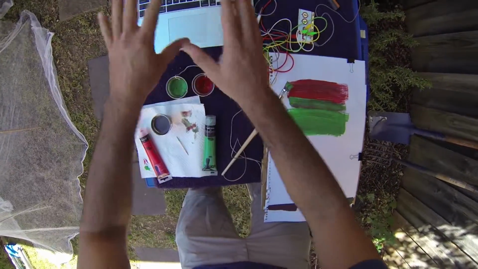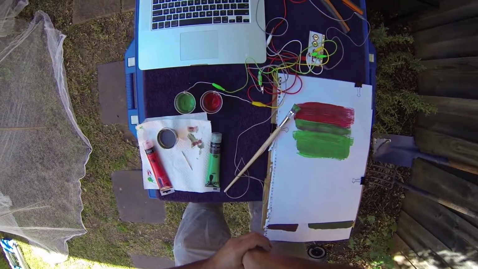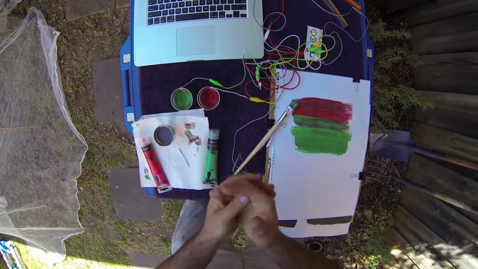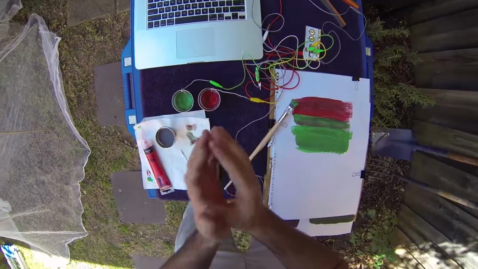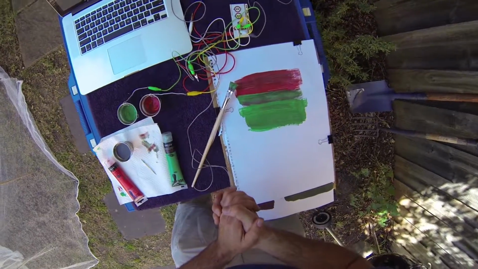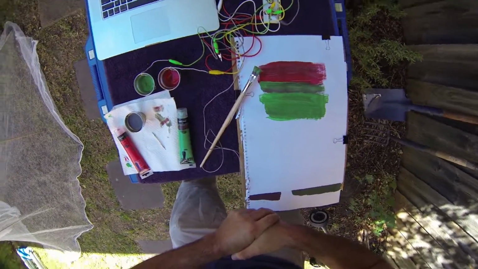And then there was the component with coding and programming the colors and sounds to match the circle that they made in the program. All right, that's it.